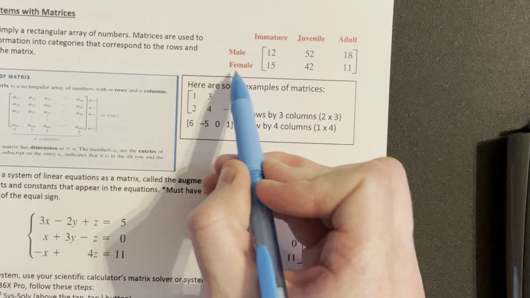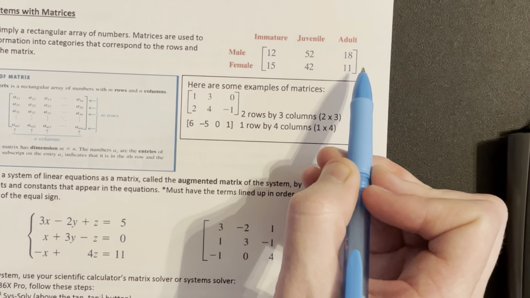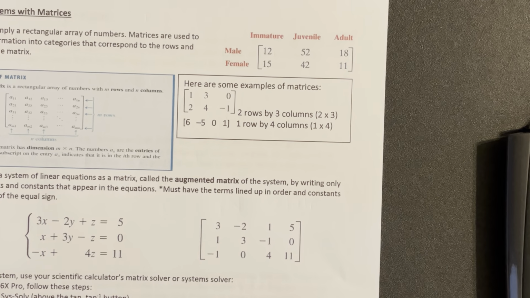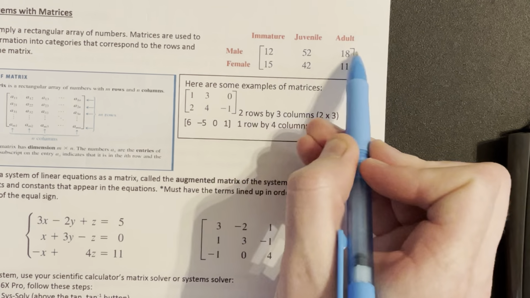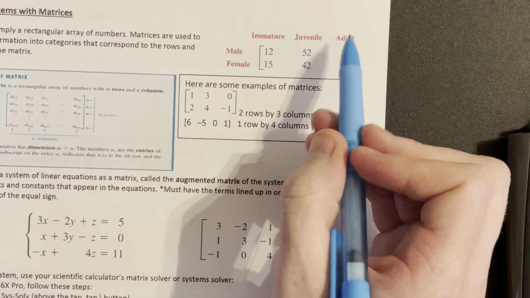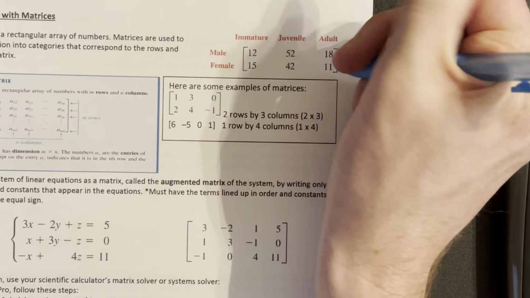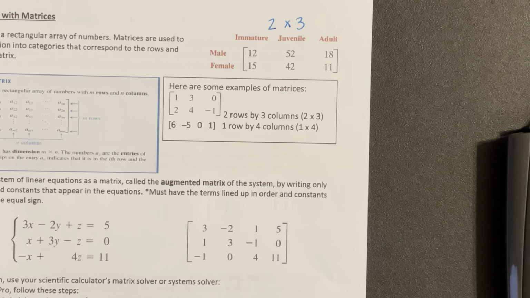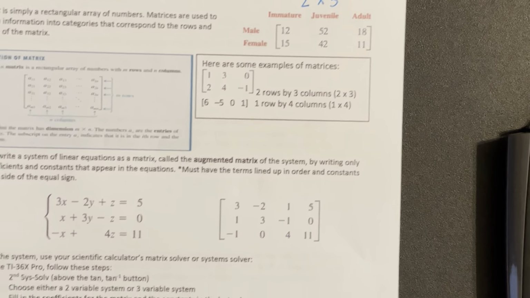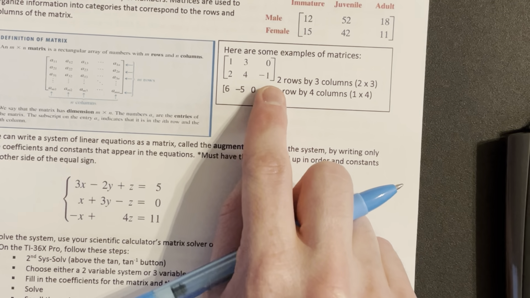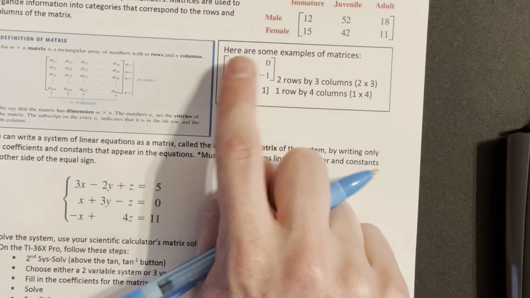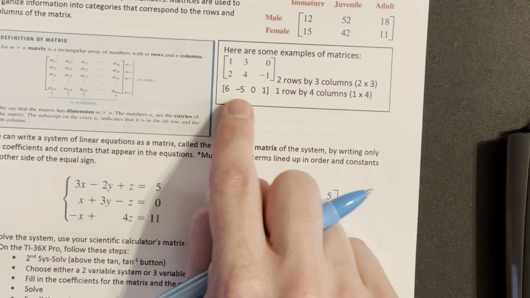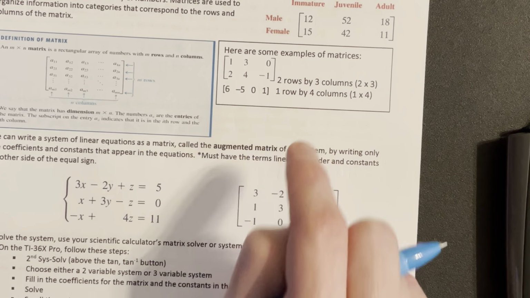So when we have a row and a column, it's going to create this matrix. That matrix has a dimension. So its dimensions are m rows by n columns. This is 2 rows by 3 columns, so it's a 2 by 3 matrix. So it gave you a few examples. This is, again, 2 rows, 3 columns, so it's a 2 by 3. But this one is only 1 row with 4 different columns, so it's 1 by 4.